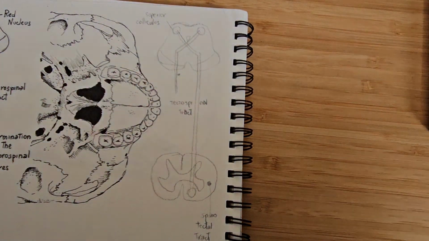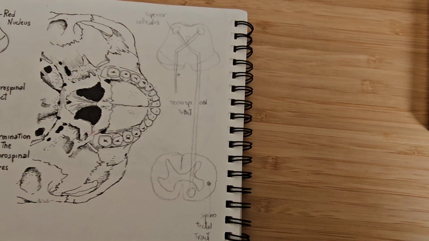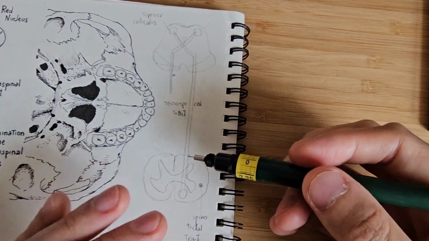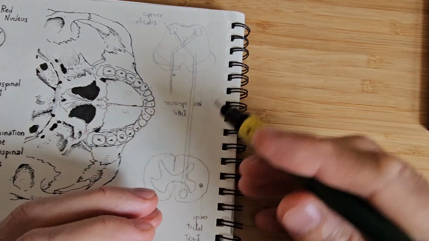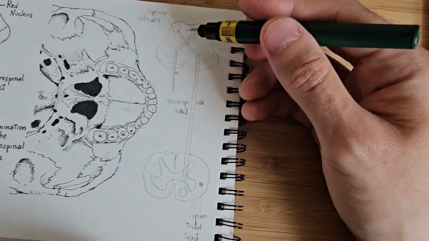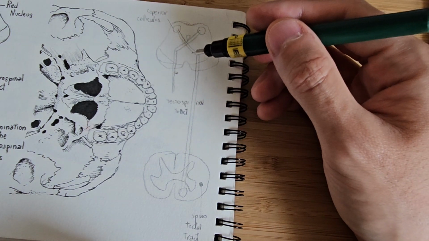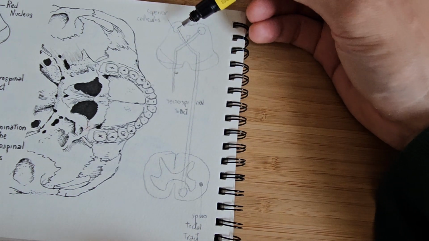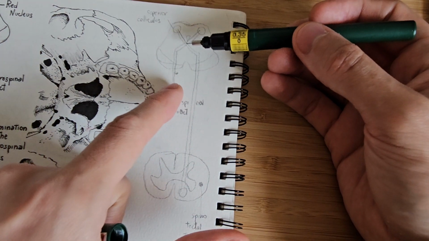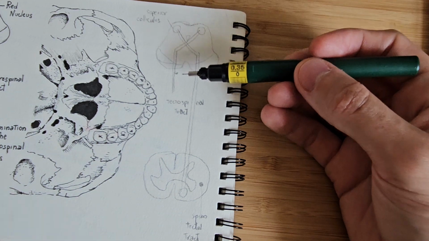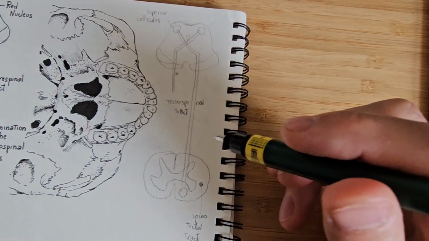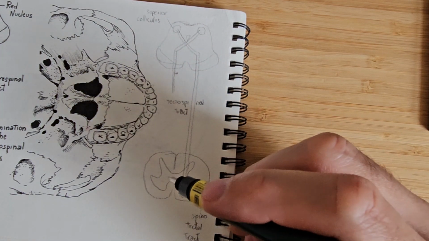Okay, today we're gonna talk about the tectospinal tract. This is a descending pathway in the central nervous system. As you can see here, it originates in the superior colliculus, right here, which is located in the tectum of the midbrain. This tract crosses over to the opposite side of the brainstem and descends through the anterior funiculus of the spinal cord, ultimately terminating on neurons on the anterior horn of the spinal cord.